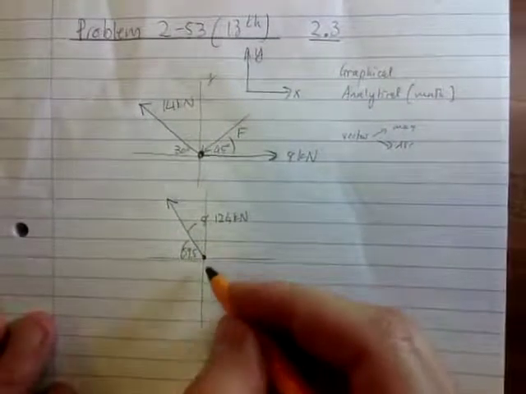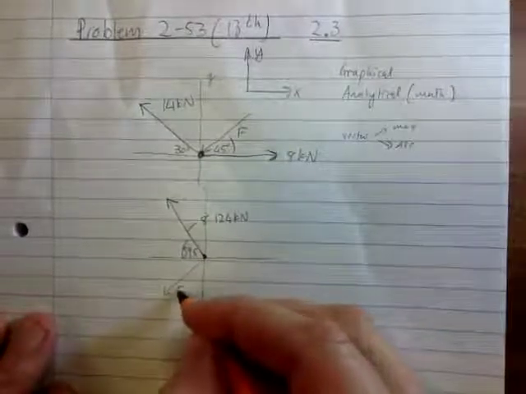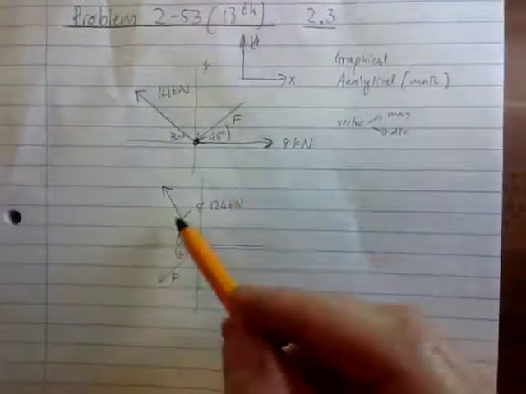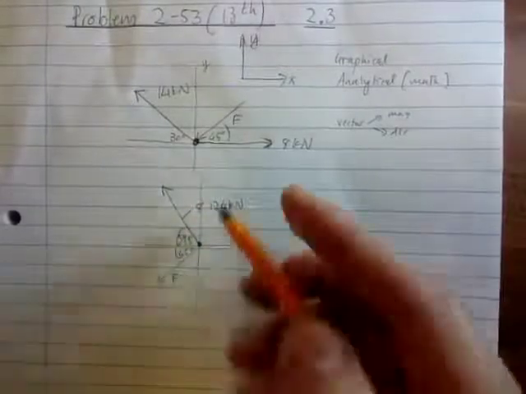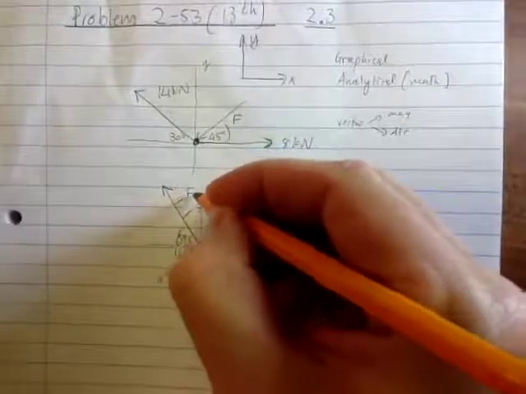Now, I can still add this F in here at 45 degrees. So now what I've done is I've simplified my problem. Now I've got two forces. Let me just give this a name. Let's call it F1.